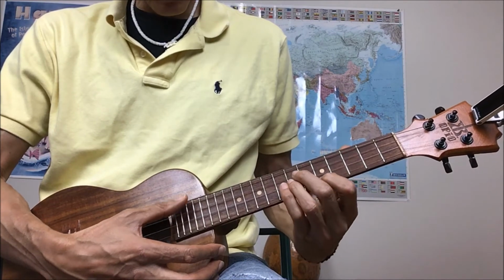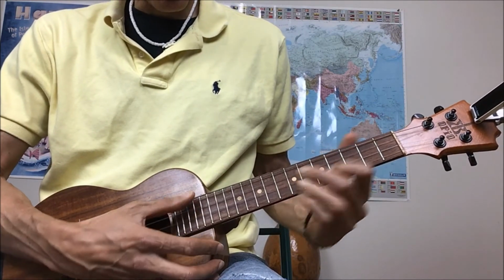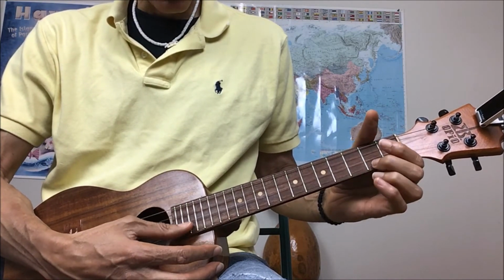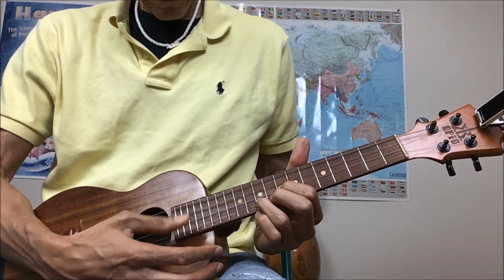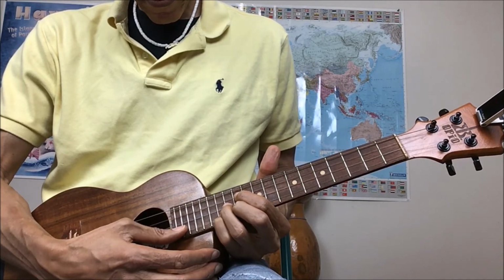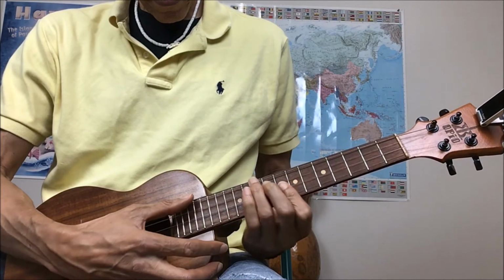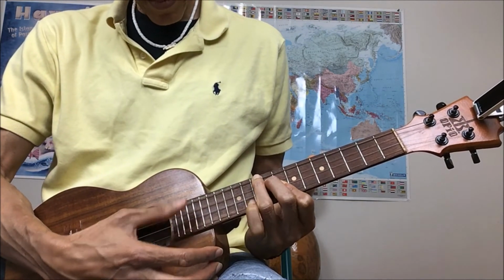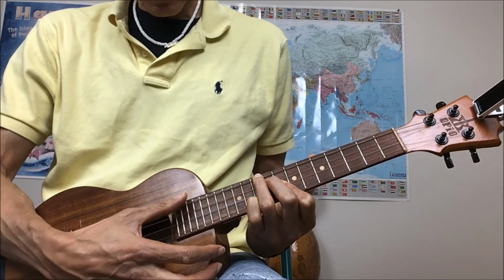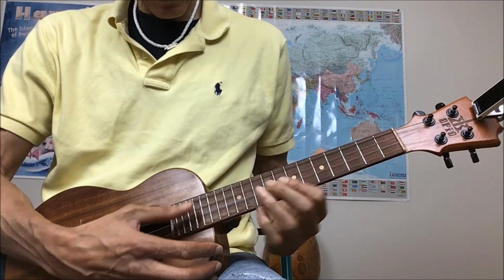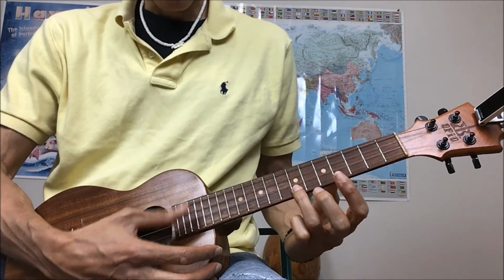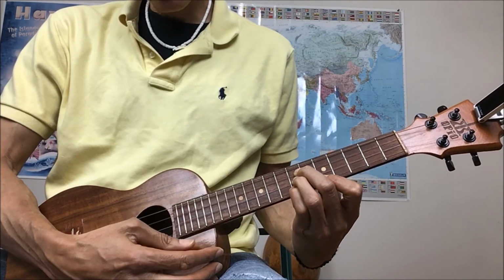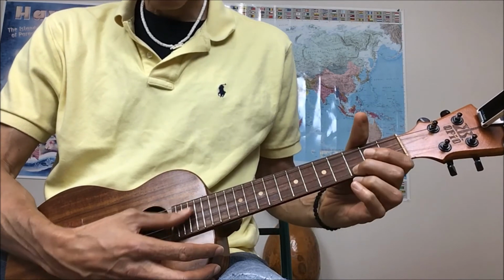So from here you can play, and you can hammer on if you want. Up to you, however you want to do it. And when you're playing this F chord, you can also use your pinky. Play the 10th fret on the A string. C, go up from the 7th to A, G, again that 7th fret.